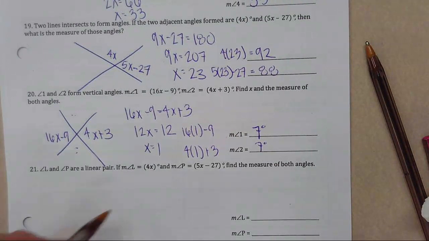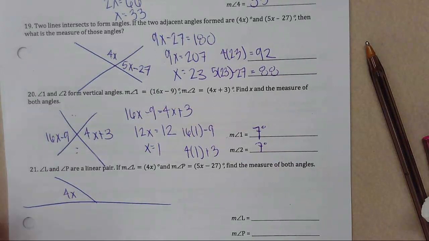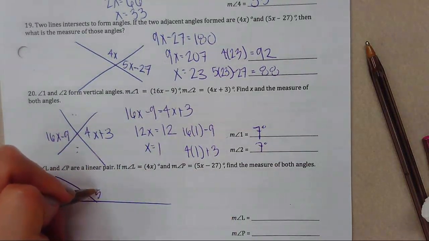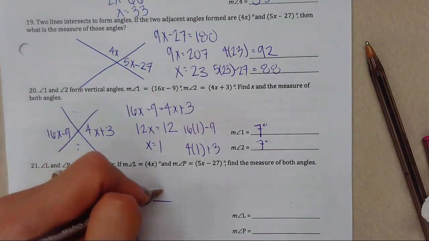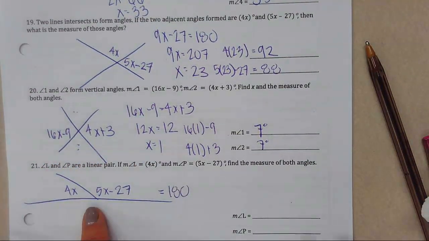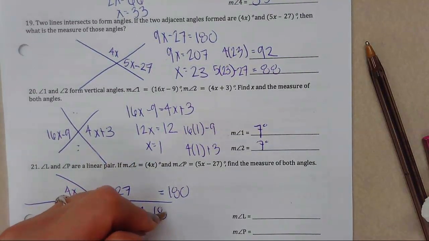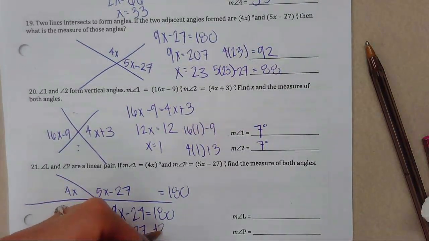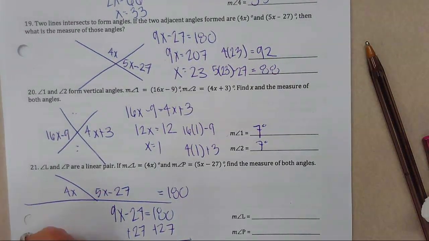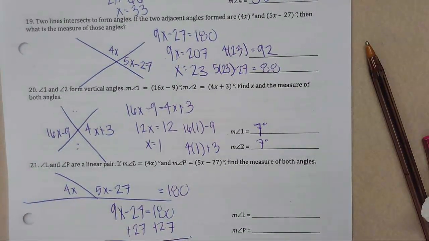All right, L and P, they're a linear pair. So angle L equals 4x, and angle P equals 5x minus 27. Together they form a straight line, right, guys? So together it's 180 degrees. We're going to combine them, 9x minus 27, and set it equal to 180. So we're going to add 27 and add 27. Hopefully this is looking familiar to you guys from the question above. 9x equals 207 and x equals 23.